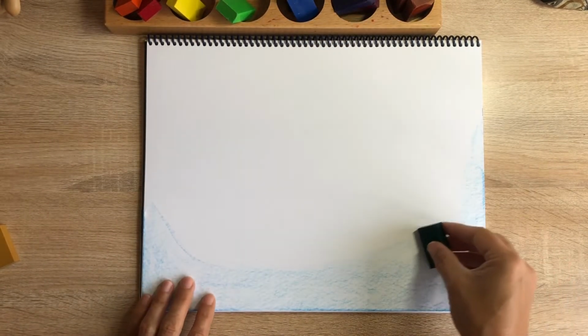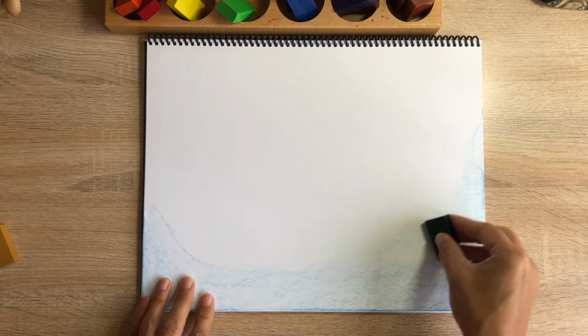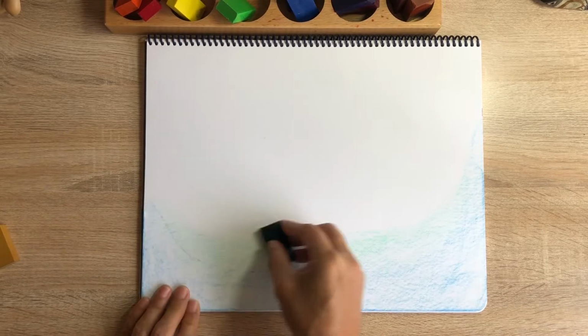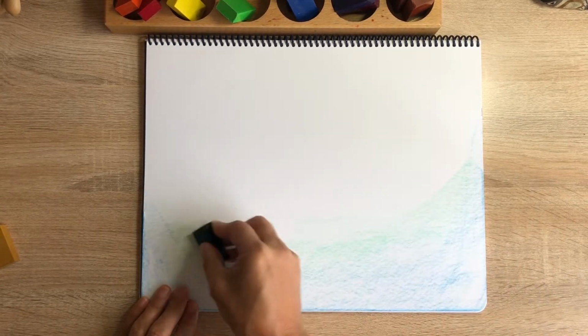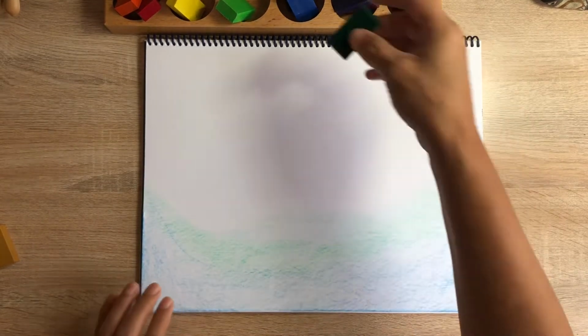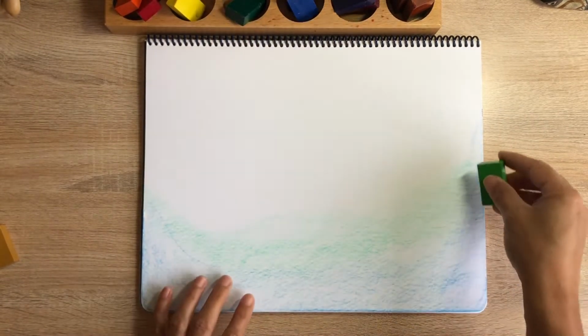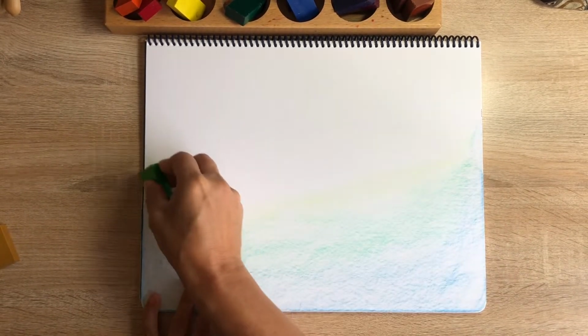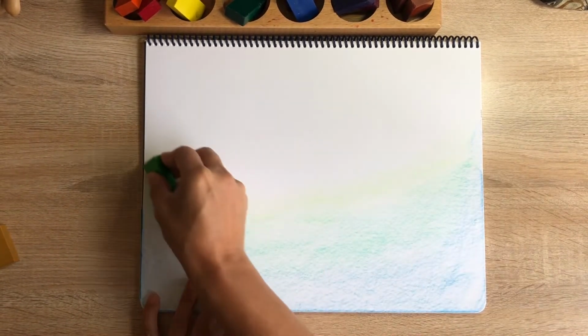bear climbing the hill, or birds in the sky, or people hiking. So you use your imagination and come up with something that you want to draw at the end. But it's always fun to use the block crayons to make a beautiful background. And so I hope you enjoy making this background today.